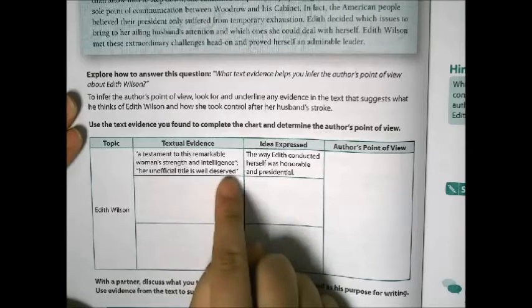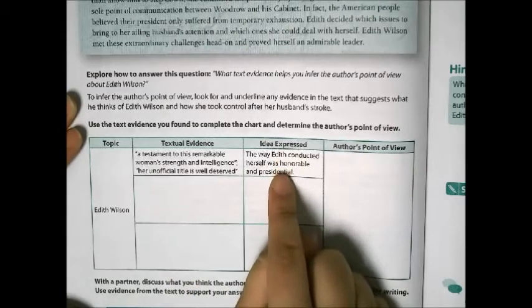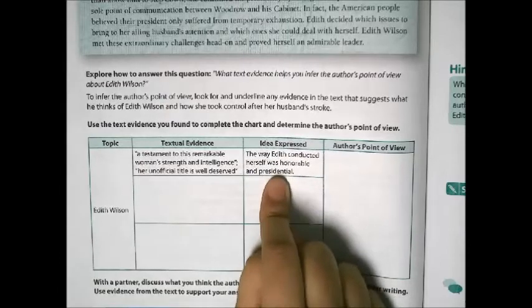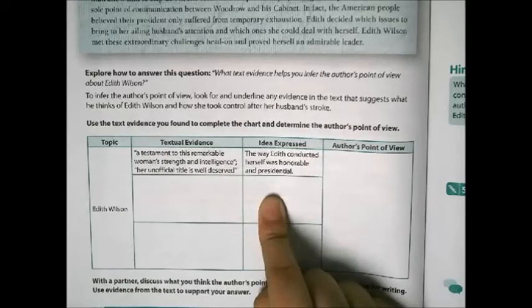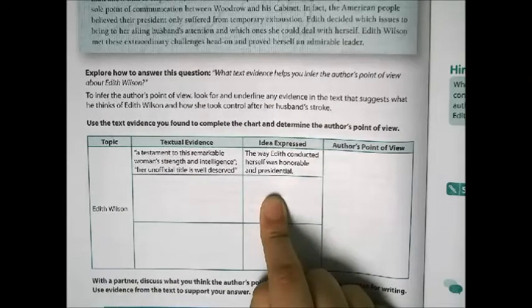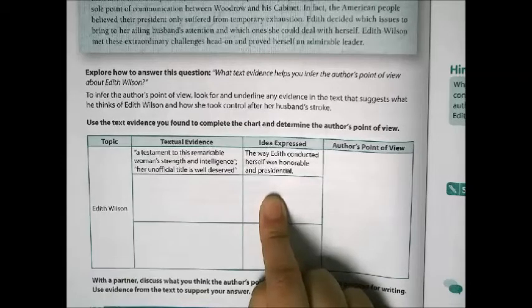Her unofficial title is well deserved. So the idea expressed is that Edith was conducting herself as honorable and as a good president, pretty much. So we can go on to our next piece of text evidence, which I had already said was that she bravely assumed nearly all the president's routine daily activities when her husband suffered a debilitating stroke. So the idea expressed in this is that Edith helped both her husband and her country.